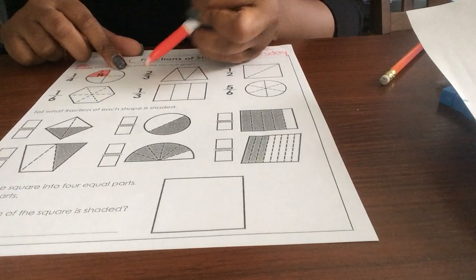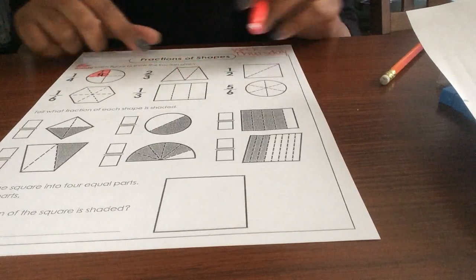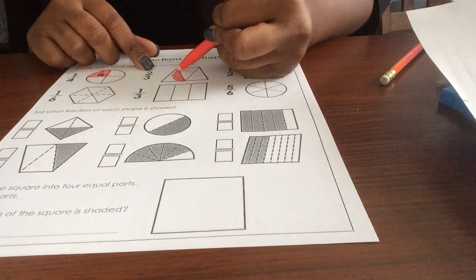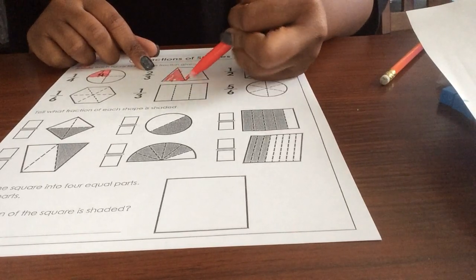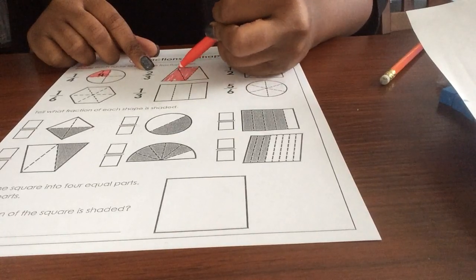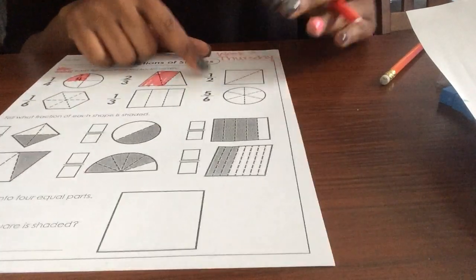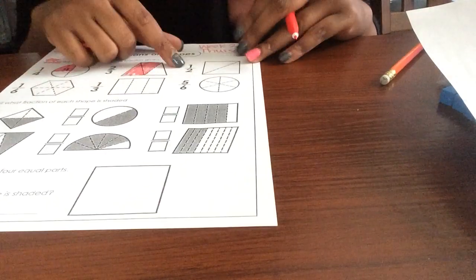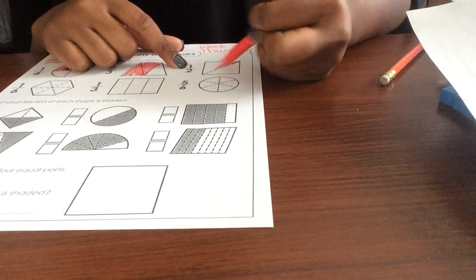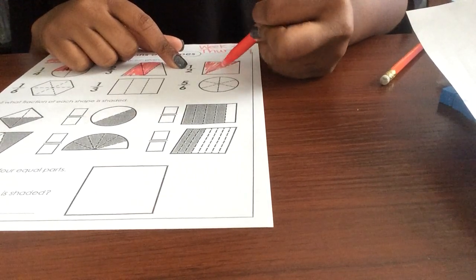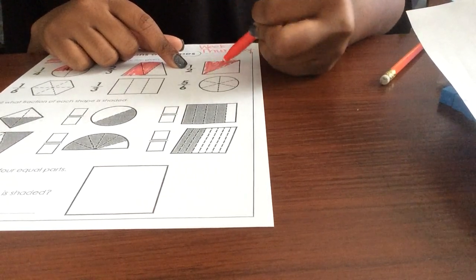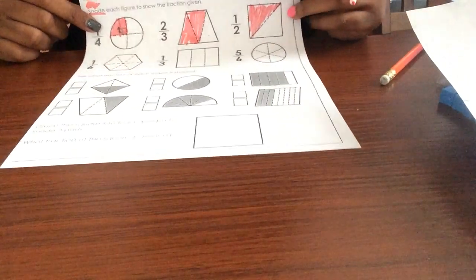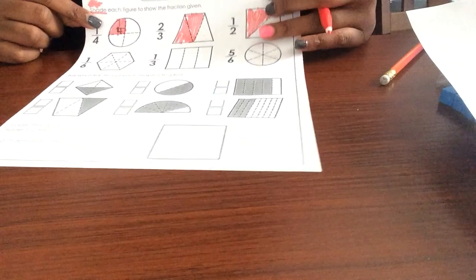2/3. We have 3 pieces, 1, 2, 3, and we're going to shade in 2. It doesn't matter where you shade them in as long as you shade in 2. Okay. This next one is 1/2. We've got 2 pieces, and we're going to shade in 1. We know that there are other fractions that are the same as 1/2. Maybe 4/8, 3/6, 2/4, 5/10.